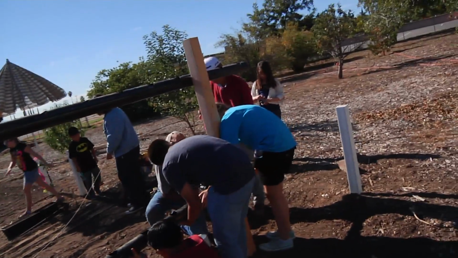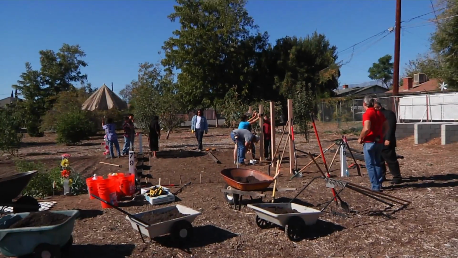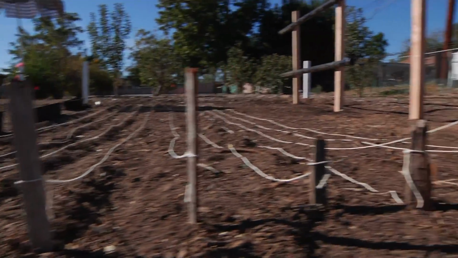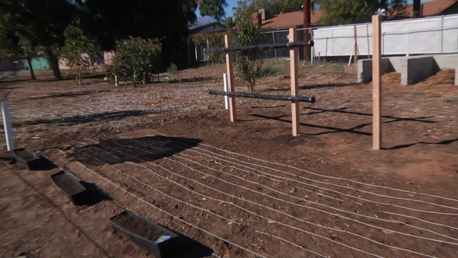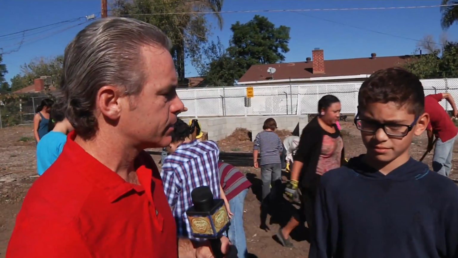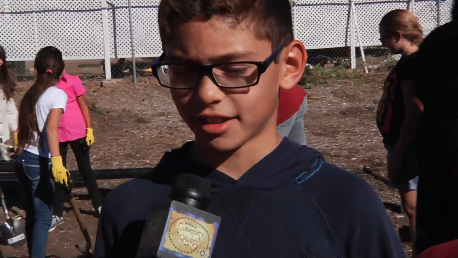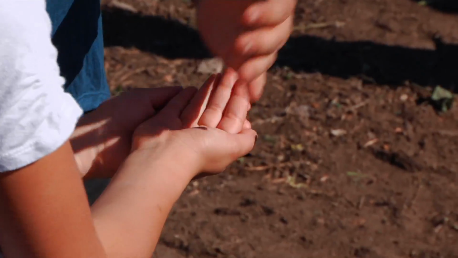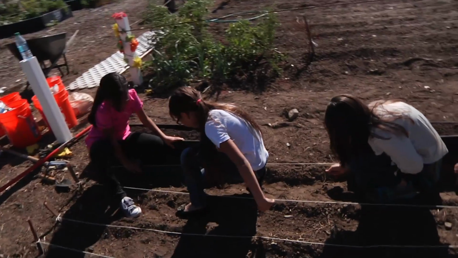They did a tier system on the north side of the garden plot so that they could get vertical growth, and then on the south side of the garden plot they did ground level planting so that they could get the sun exposure for both the vertical as well as the ground level plot. Dylan, what kind of plants did you guys choose to plant here? Kale and Brussels sprouts, because they're really healthy for you, and I think the elderly might like them.